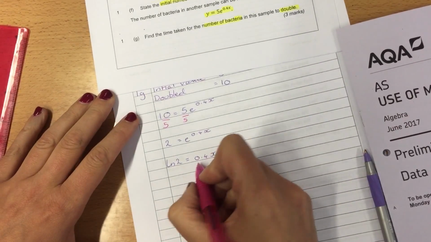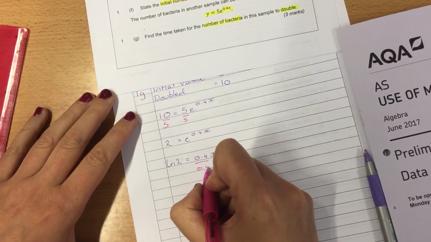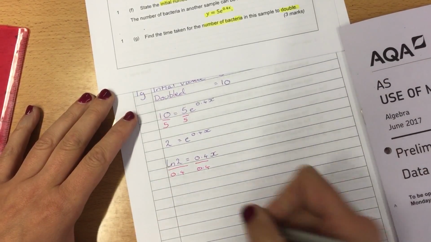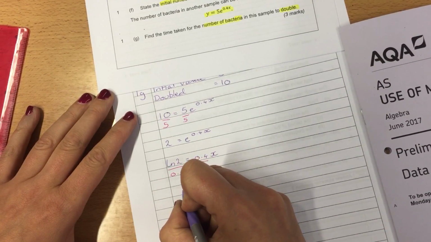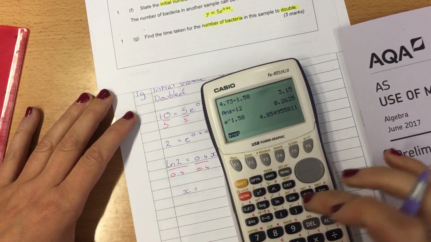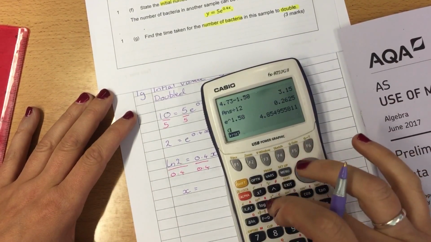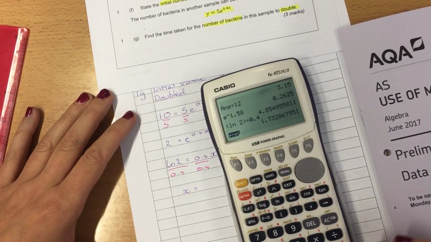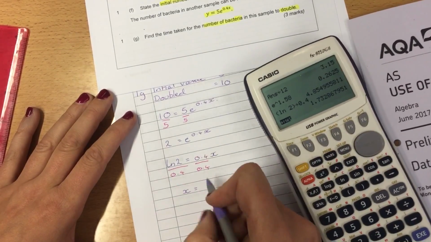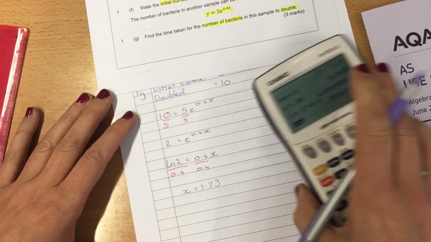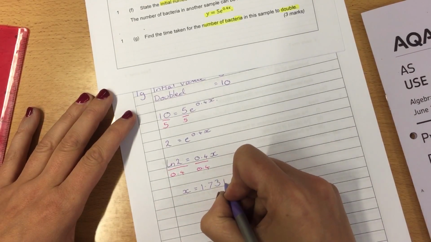And then if we divide both sides by 0.4, we get a value of x equals ln 2 divided by 0.4. So that should be 1.73, and we are measuring this in hours.